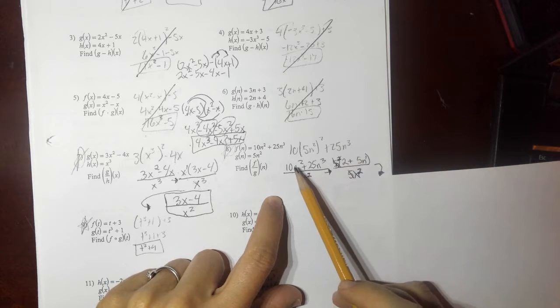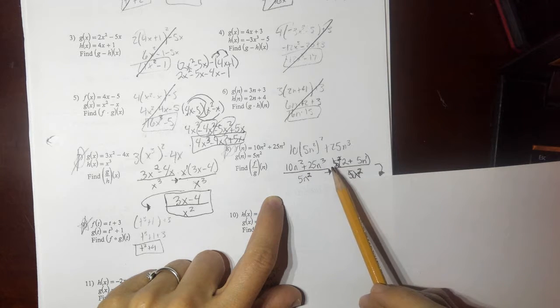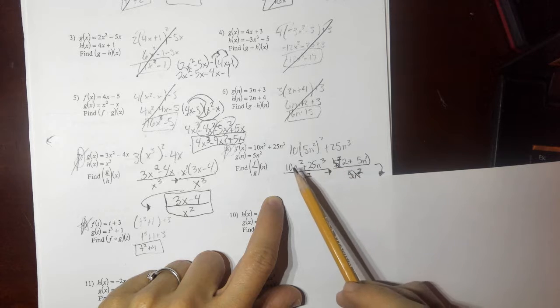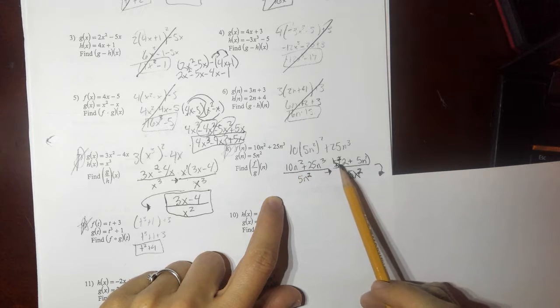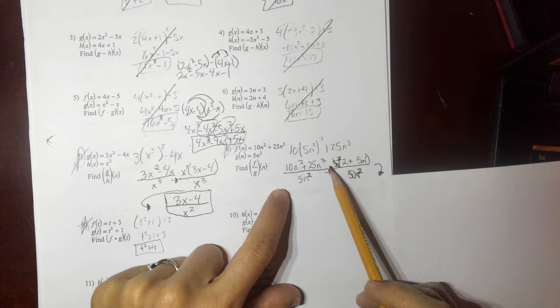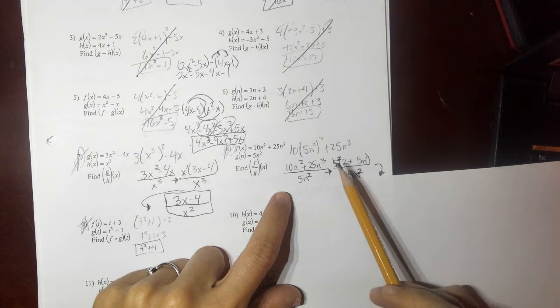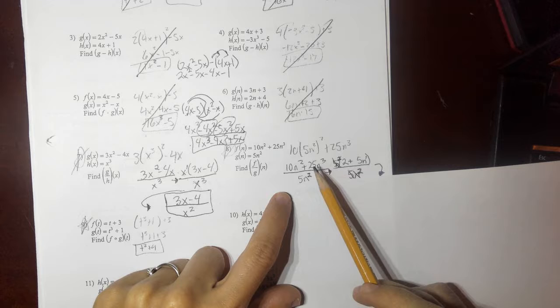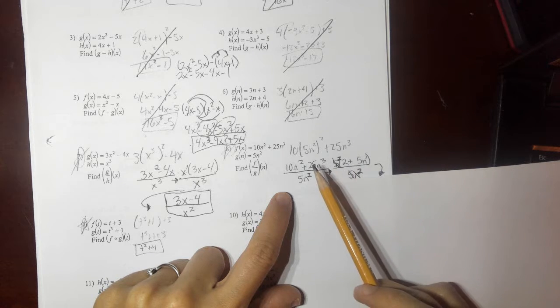I saw that I could take a GCF out of this, so that's what I did. I took out a 5n squared, because the common factor between the 10 and the 25 is 5. Once I take out a 5, the factor that's left is 2, because 5 times 2 is 10. And if I take a 5 out of the 25, the factor that's left is 5, because 5 times 5 is 25.